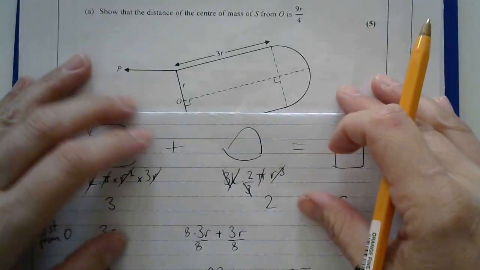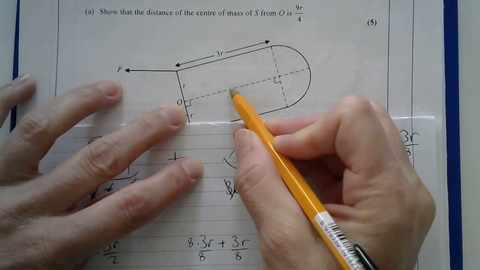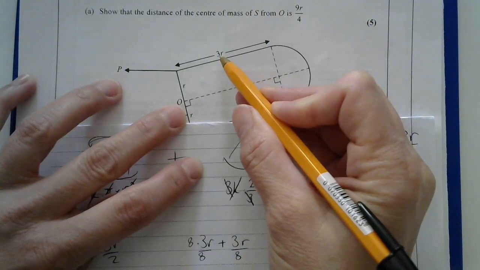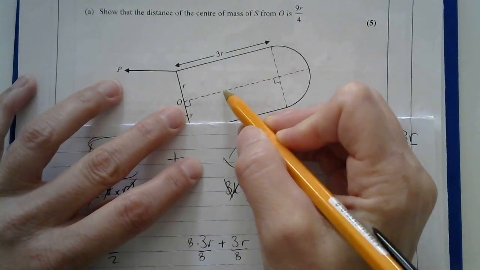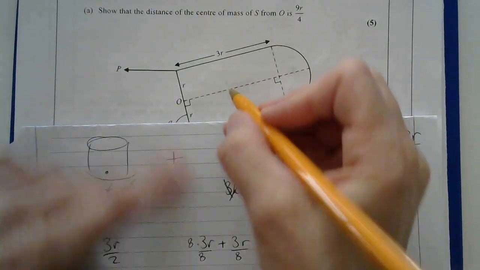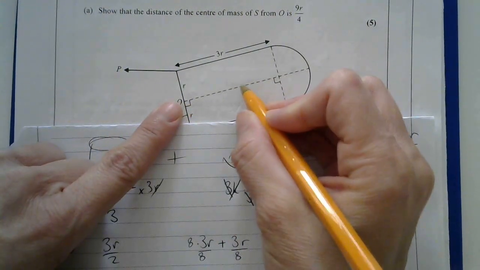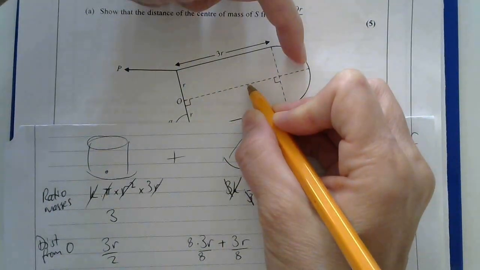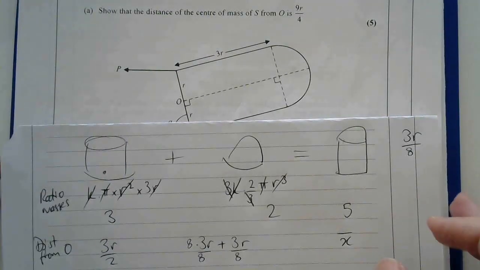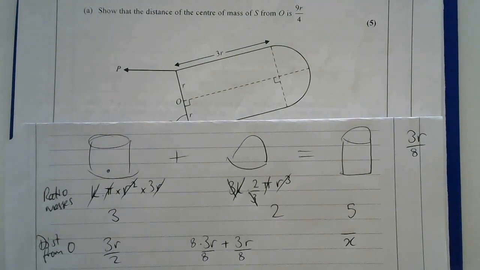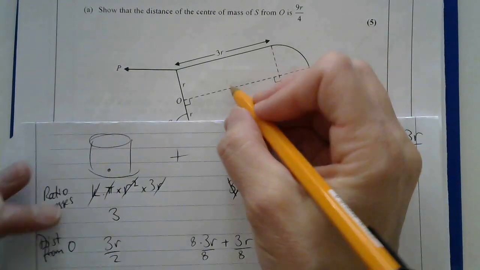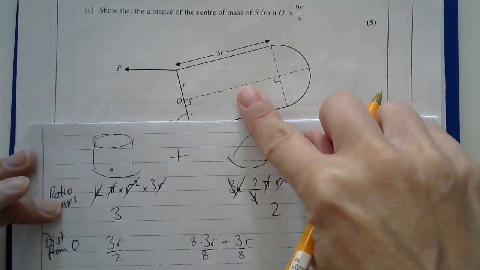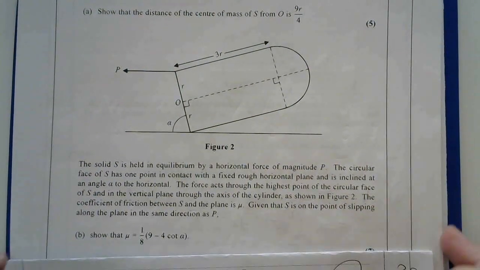But where would I expect the centre of mass to be? Well, a bit more than halfway up the cylinder, and halfway up the cylinder would be 1.5r, and this is 2 and a bit more r, so it seems to make sense that the centre of mass would be pulled further up here by the weight of this. And it's pulled up quite a lot, particularly because the mass per unit volume of this was so much greater compared to this one. Okay, so that's your first 5 marks.